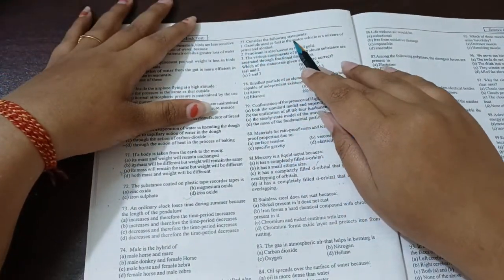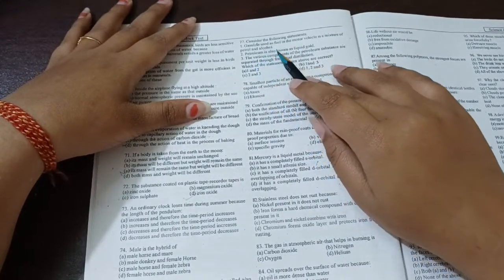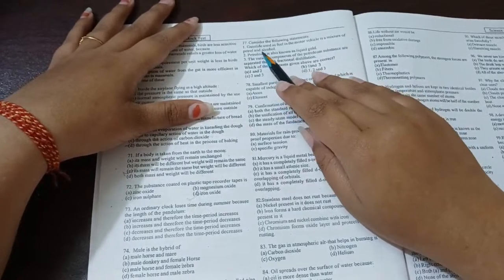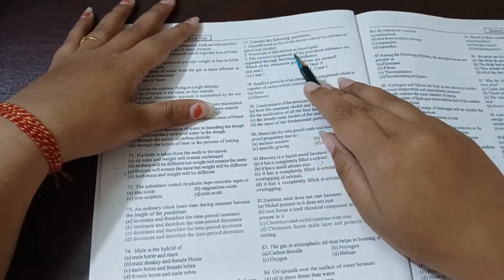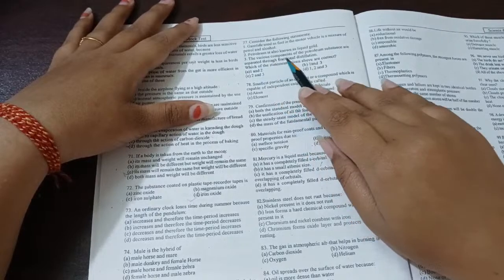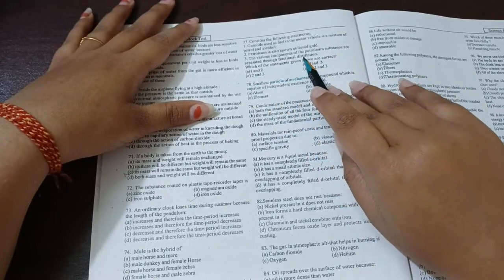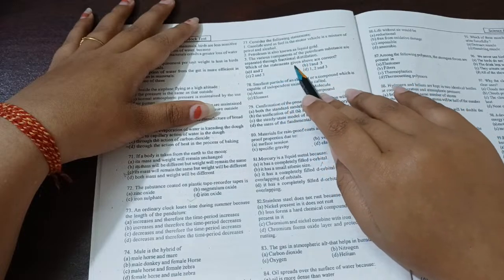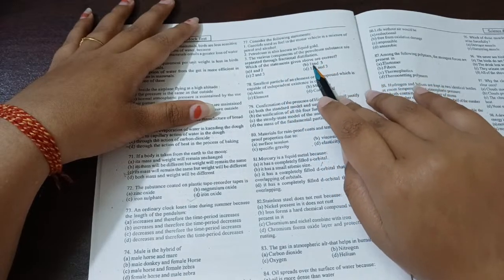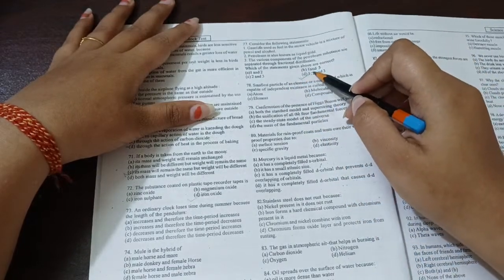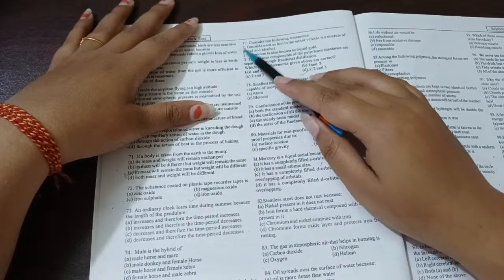Consider the following statements. Gasoline used as fuel in motor vehicle is a mixture of petrol and alcohol. Petroleum is also known as liquid gold. The various components of petroleum substance are separated through fractional distillation. Which of the statements given above are correct? So the answer is option D, 1, 2 and 3.